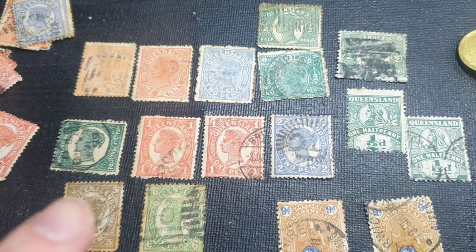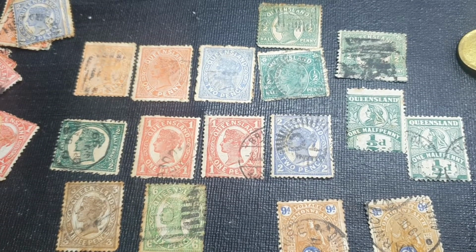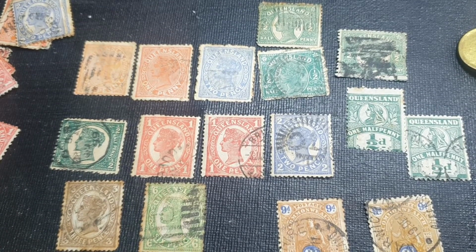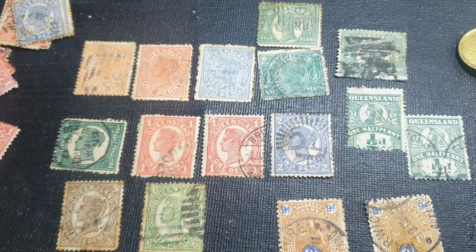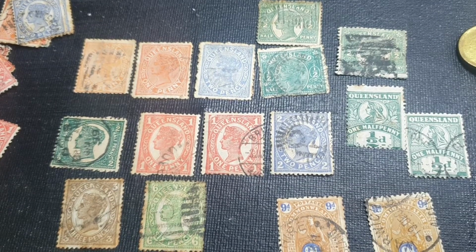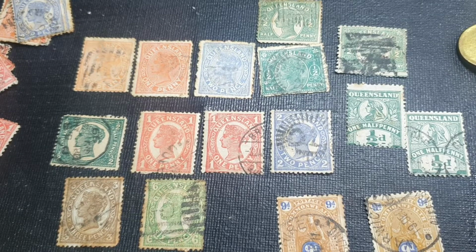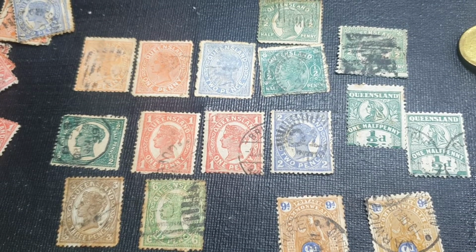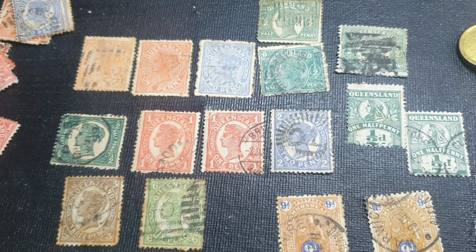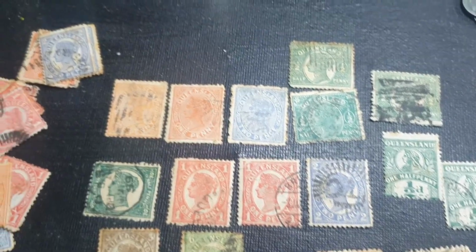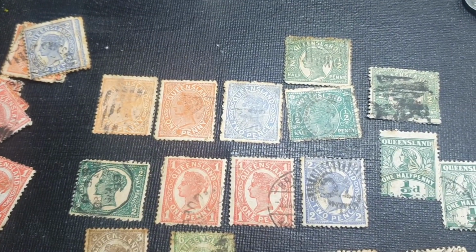So here we have a very nice selection that represents most of the stamps that were issued for Queensland. The top ones are the earliest stamps that I have to show.